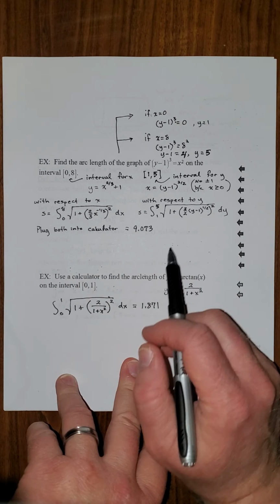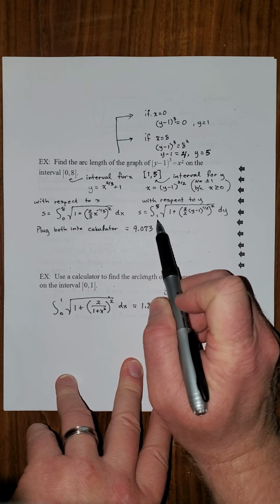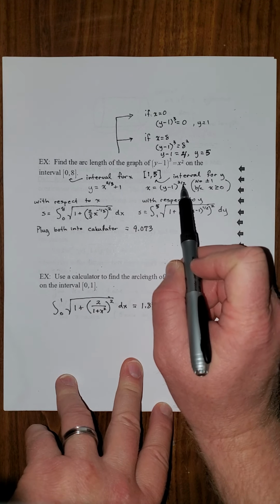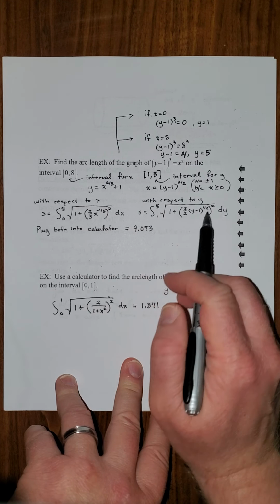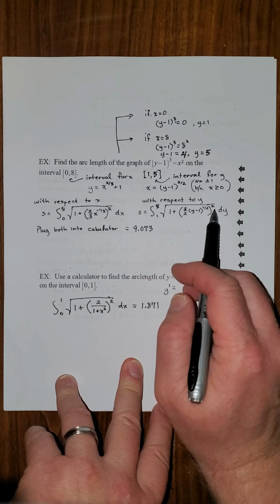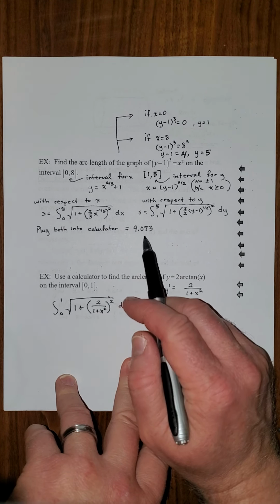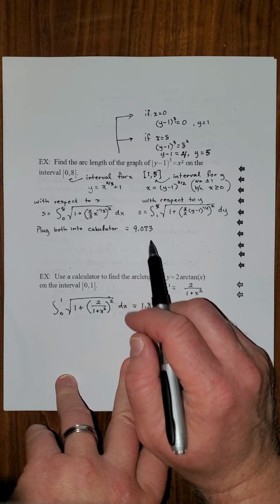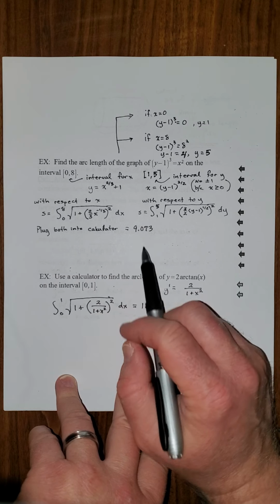If I do this with respect to y, I'm going to integrate from 1 to 5. The derivative of this would be bring the 3/2 out front, subtract 1 from the exponent, I'm going to get 1/2. There's my derivative, squared dy. If you punch that in your calculator, you're going to get 9.073. Feel free to pause this video and try both of those. You're going to get the same answer.